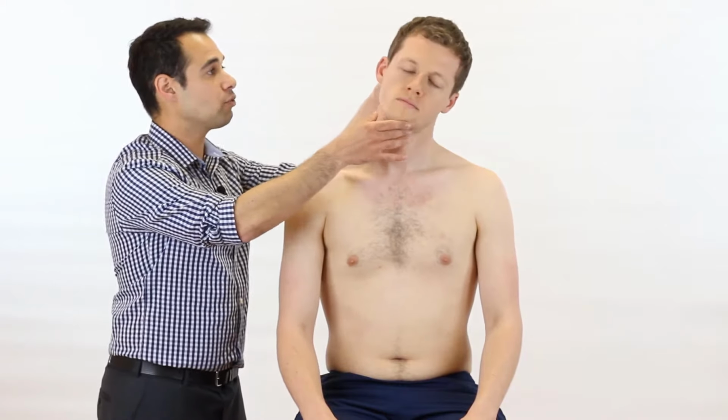For example, if we ask our patient to side flex down towards the left, the muscles on the right hand side will be on a stretch to allow the movement to occur. So if your patient presents with pain on this side, it might be because those muscles are on a stretch, which is causing their irritation.